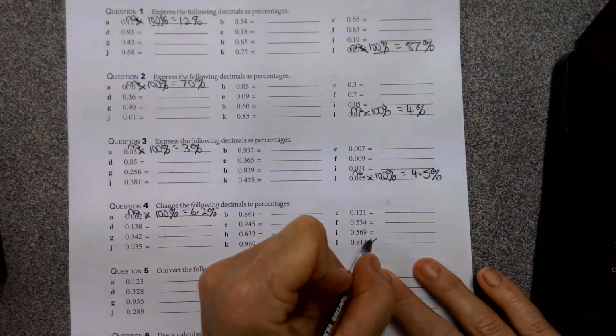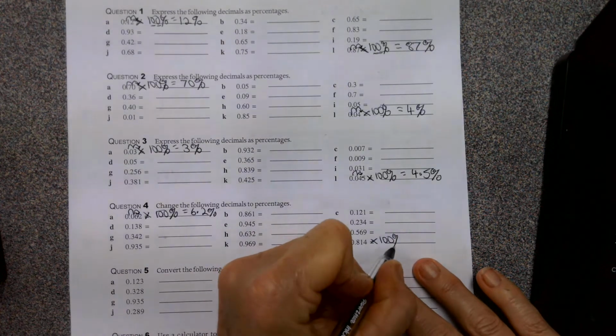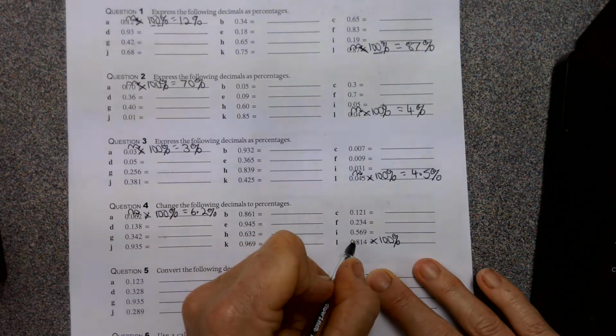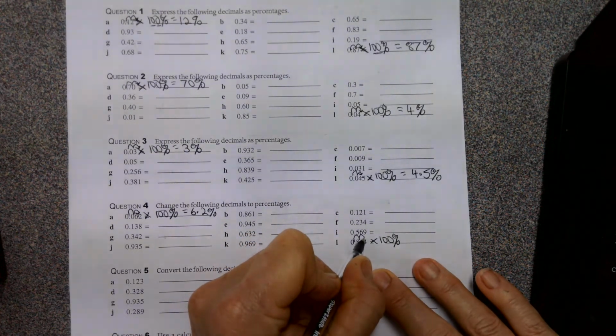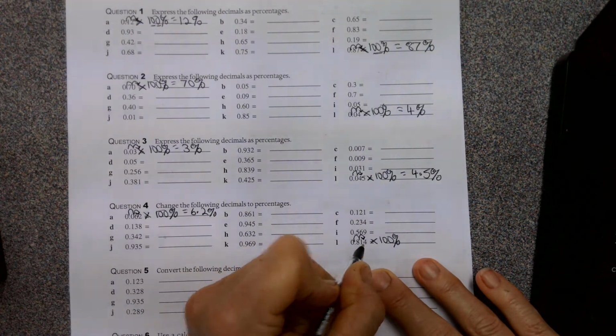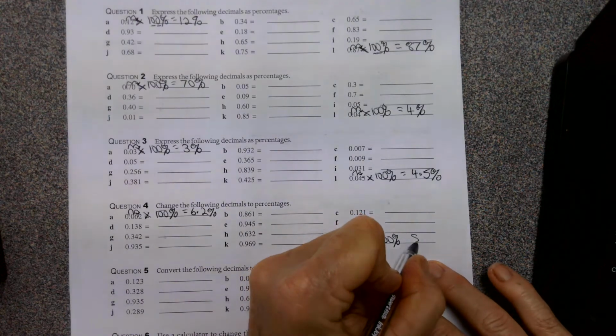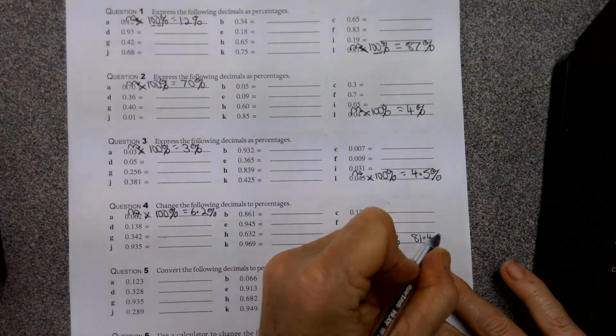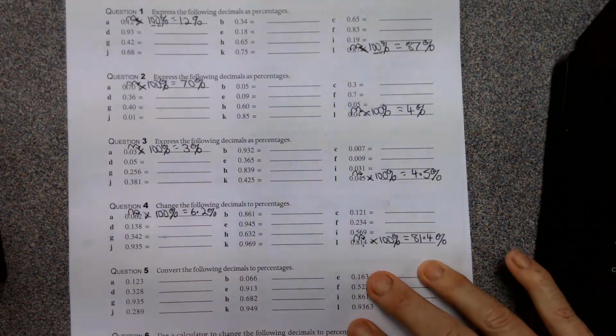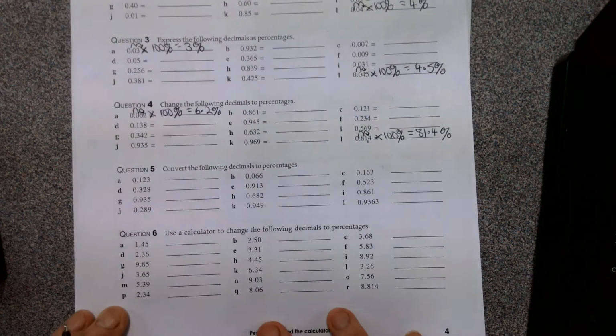Down to the last one. Once again, we're multiplying by 100%. Move the decimal point twice to the right. So our decimal point's going to come between the 1 and the 4. So we've got 81.4%.